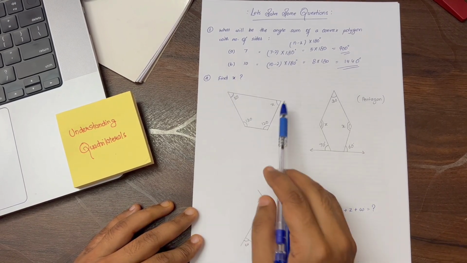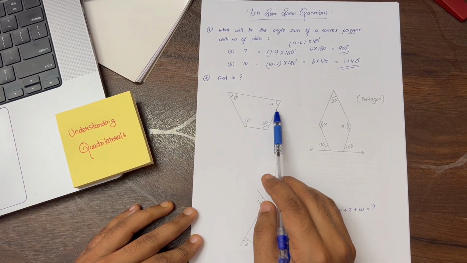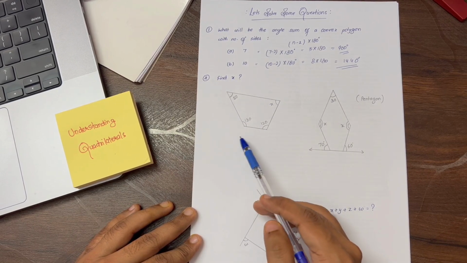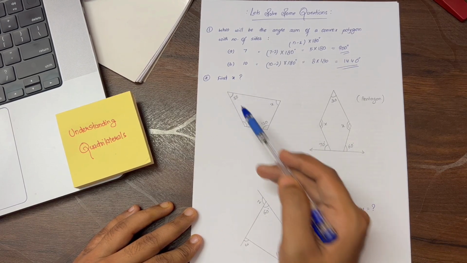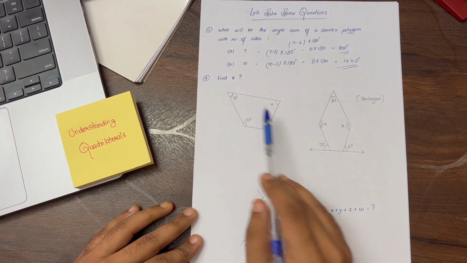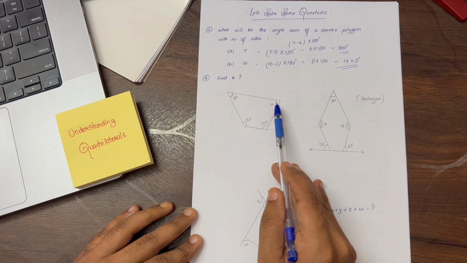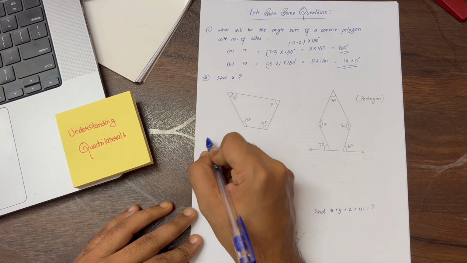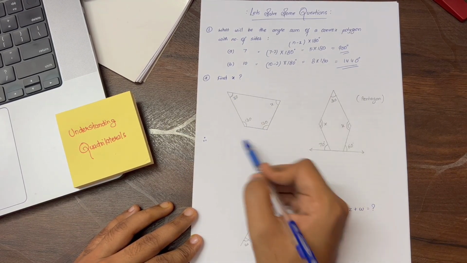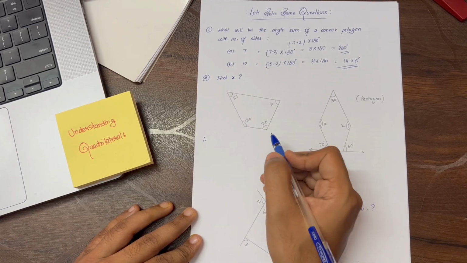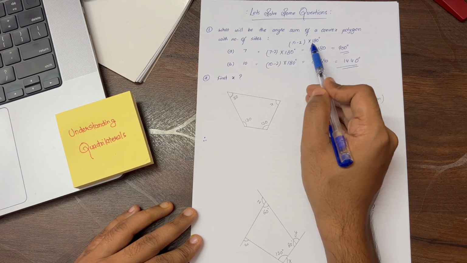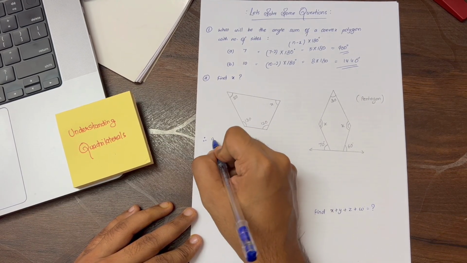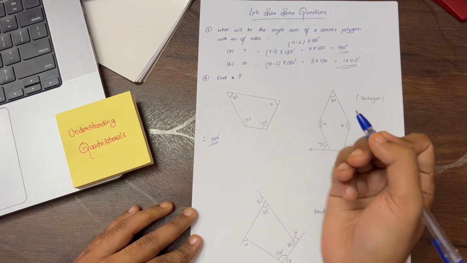Here we have to find x, which is nothing but an angle. This is a polygon in which, out of 4 angles, 3 angles are given. One is 50, one is 130, one is 120. We have to find x. And as we know, for a 4-sided polygon, the sum of interior angles is equal to (n minus 2) into 180. So if we put 4 minus 2 into 180, it is nothing but a total of 360 degrees.